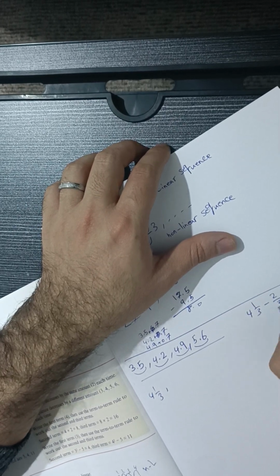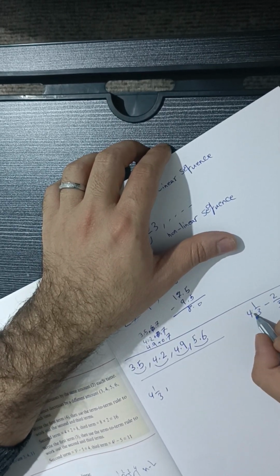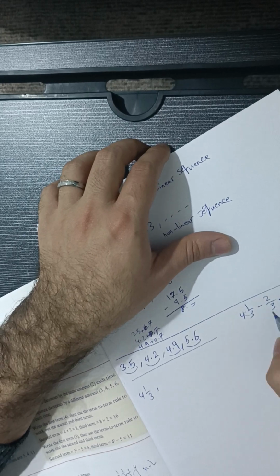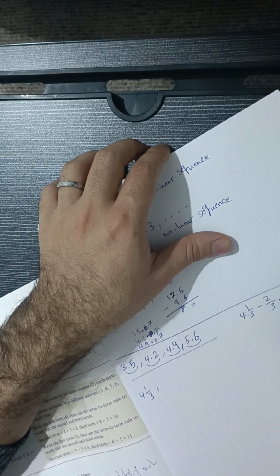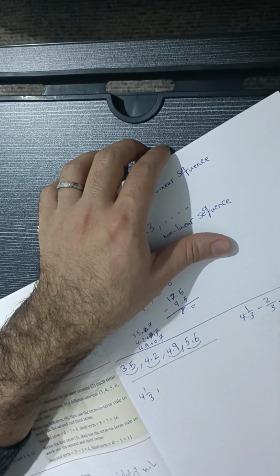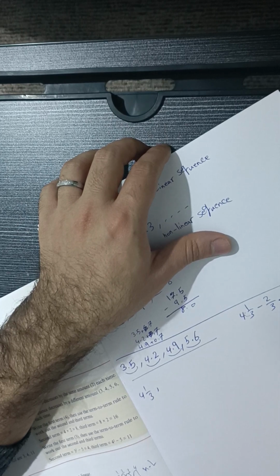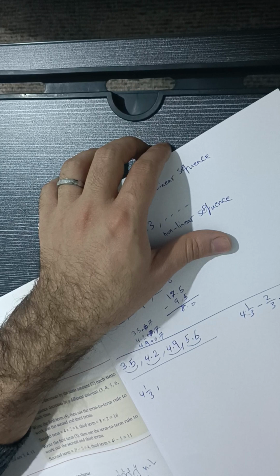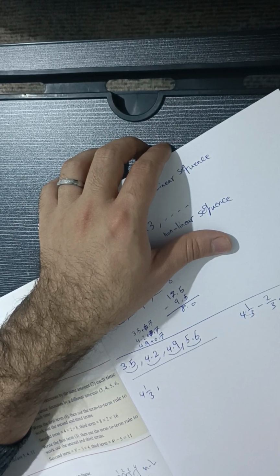First of all, we need to turn this mixed number into a fraction. 3 times 4, 12 plus 1, 13 over 3 minus 2 over 3. Fortunately, the denominators are the same, so just subtract the numerators. 13 minus 2 will give us 11 over 3.